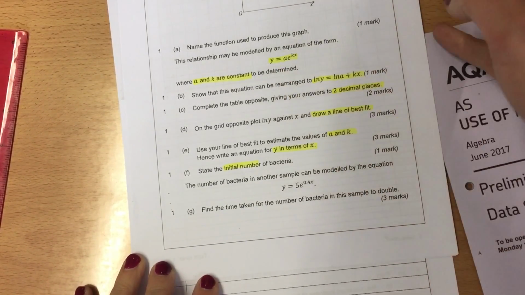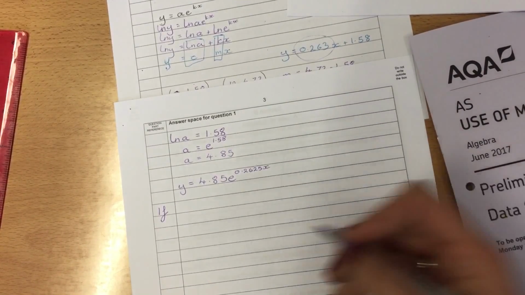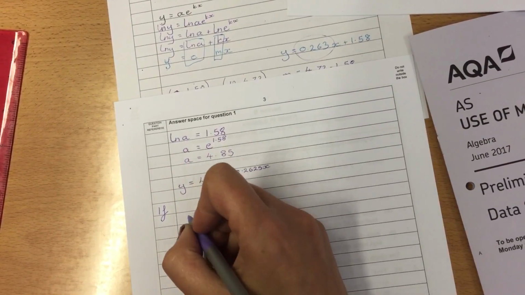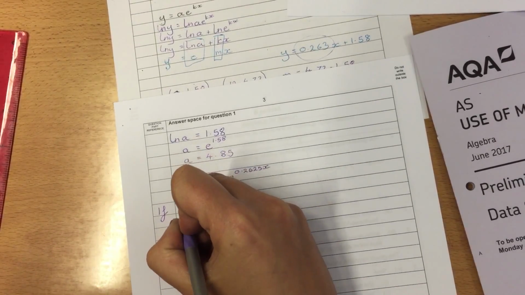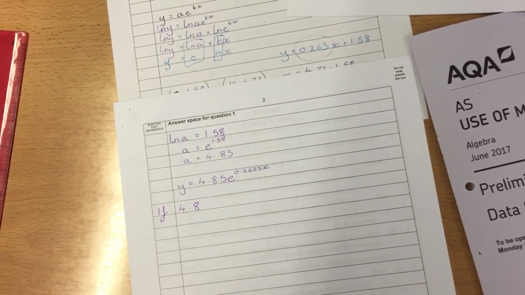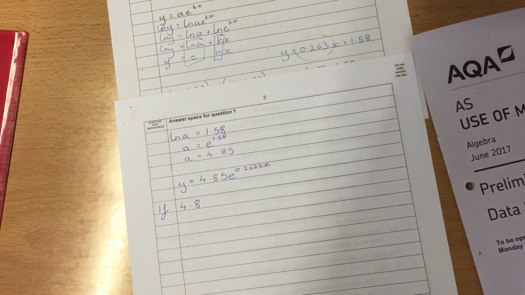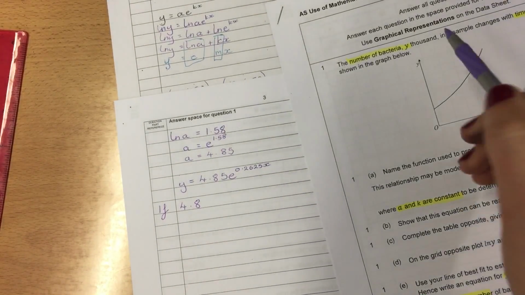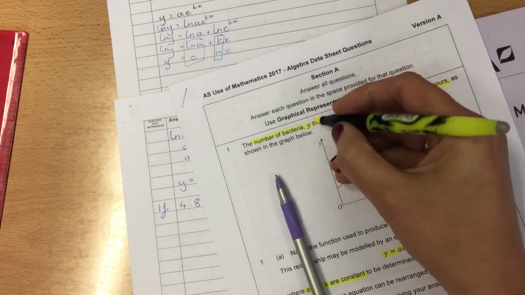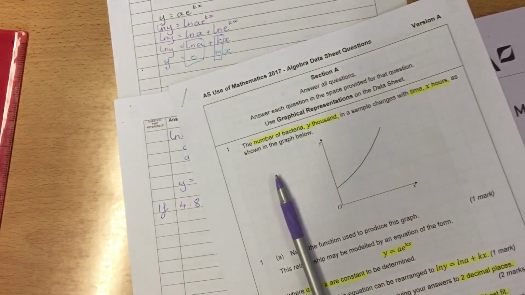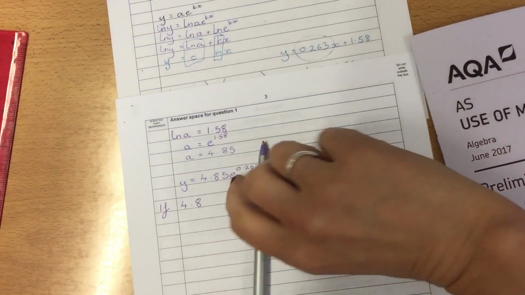So our initial value will be A, which is why it's only asking us to state it rather than do anything with it. So the initial number of bacteria is going to be 4.8. Now 4.8 sounds a bit weird because you wouldn't really get 0.8 of a bacteria, but this is being measured in thousands, so you can get 4.8 thousand.